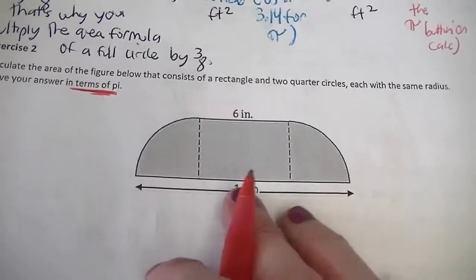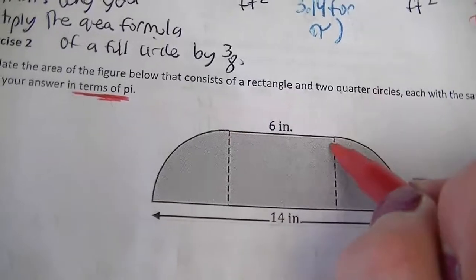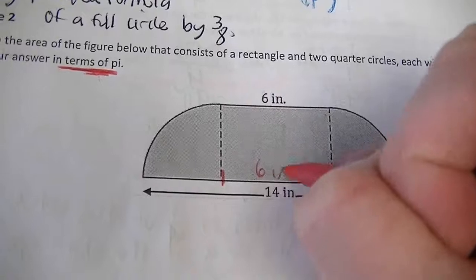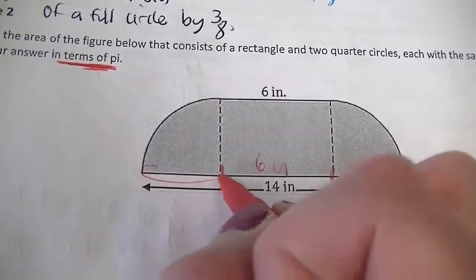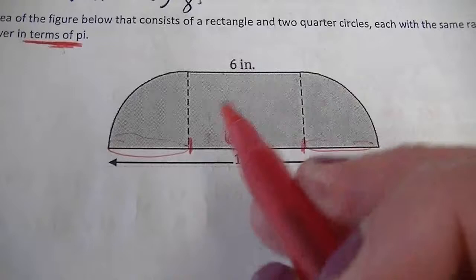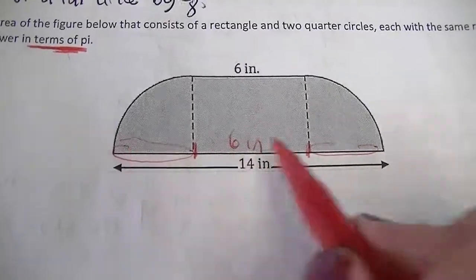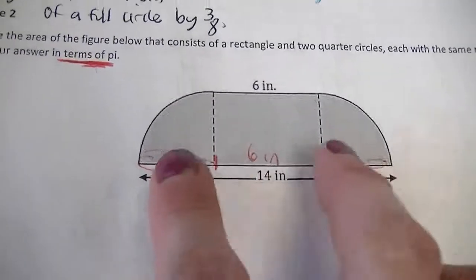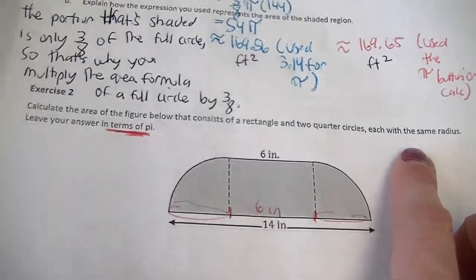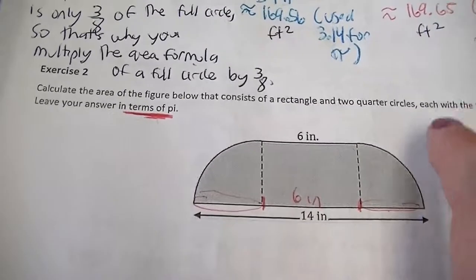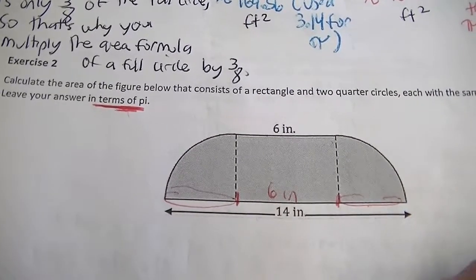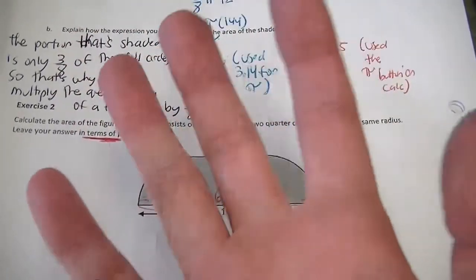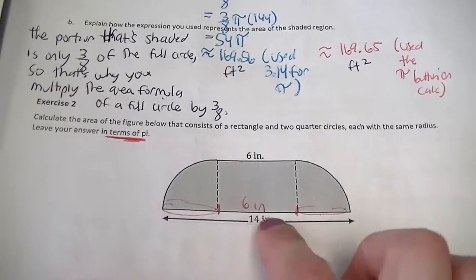Let's go ahead and make sure we're labeling this. So here to here is 6 inches. From here to here is also 6 inches. But we need to know this length right there. So 6 plus this number has to equal 14. But this number and this number have to be the same, because it tells us each has the same radius. So I'm going to think, 6 plus what number equals 14? So 6, 7, 8, 9, 10, 11, 12, 13, 14. So 6 plus 8 would equal 14.